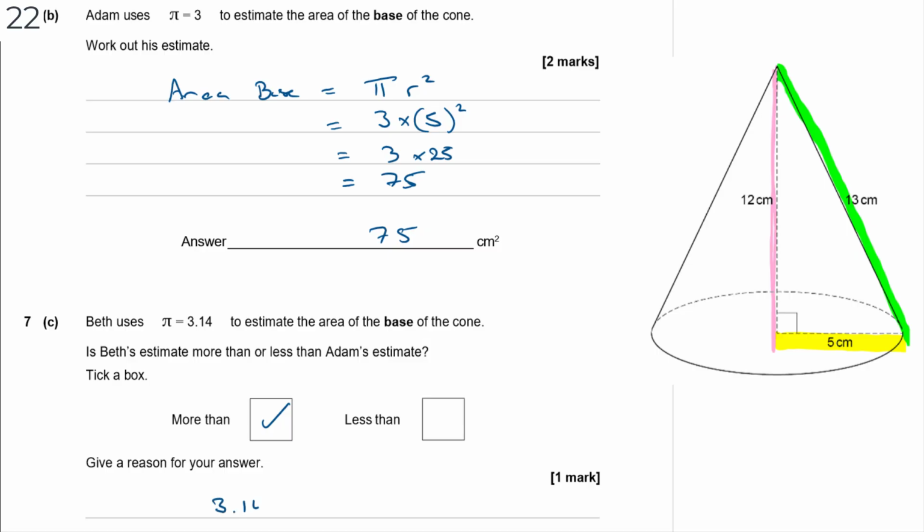I would say that 3.14 times 25 is greater than 3 times 25.